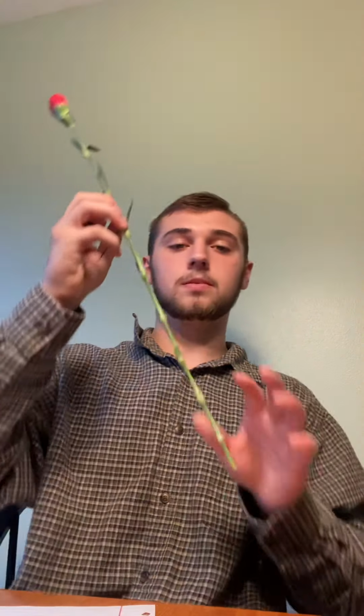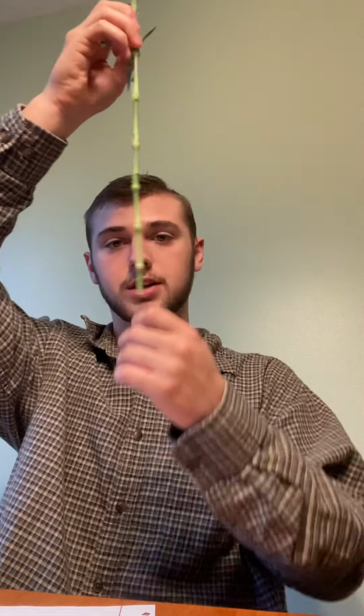And the roots on dicots are going to be more tap-like, just going straight down farther into the ground. And monocots are going to be more net-like, kind of like the delta of a river, just flowing outward.